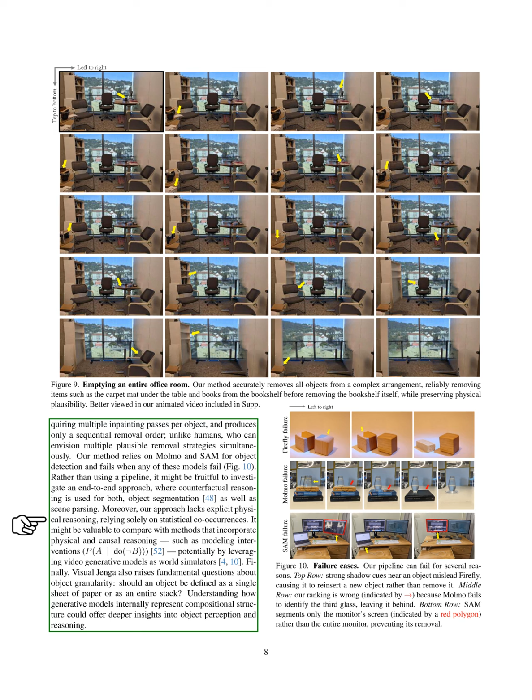Unlike humans, who can consider multiple removal strategies at once, our method relies on specific object detection models, which can fail. We suggest exploring an end-to-end approach that integrates counterfactual reasoning for both object segmentation and scene parsing. Additionally, our method lacks explicit physical reasoning and depends on statistical co-occurrences. Comparing our approach with methods that incorporate physical and causal reasoning could be beneficial, potentially using video generative models as simulators.